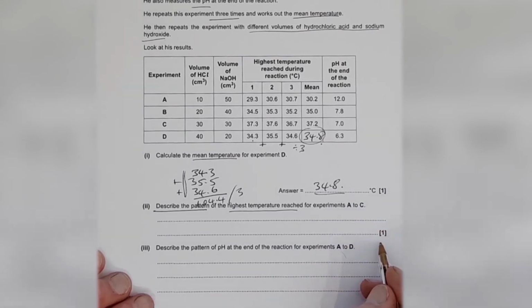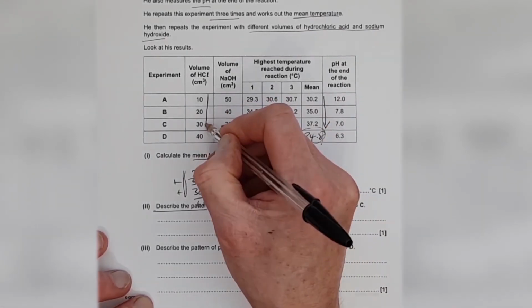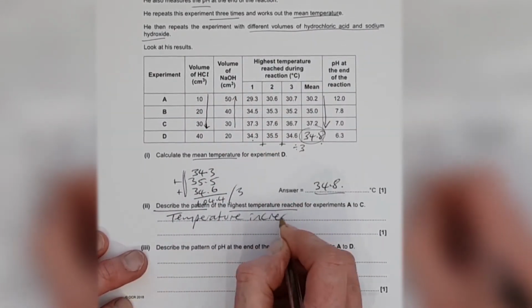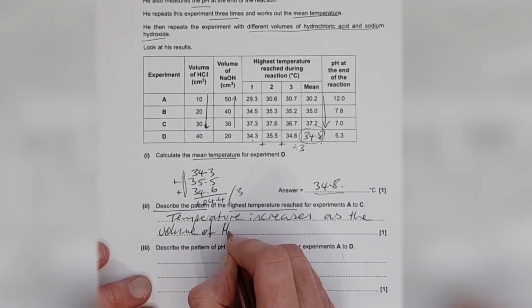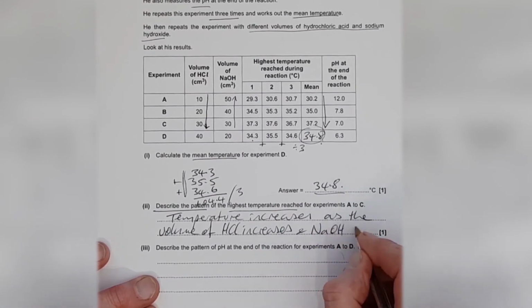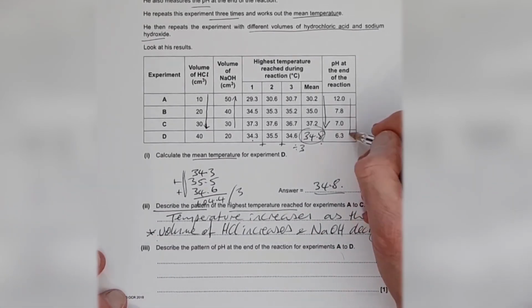Now describe the pattern of the highest temperature reached for A to C. So if we look down at the mean temperatures, the volume of HCl increases, but the volume of NaOH decreases. Similarly with the pattern of pH.